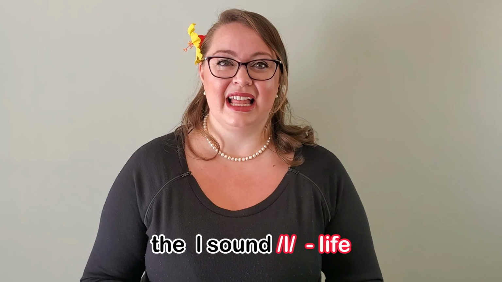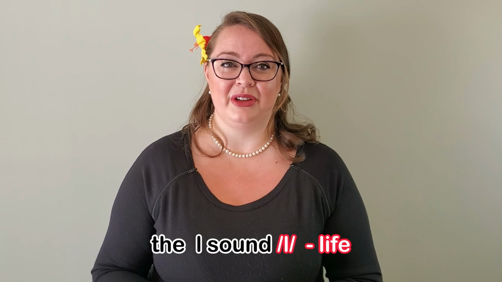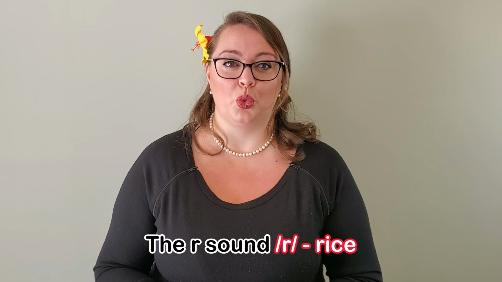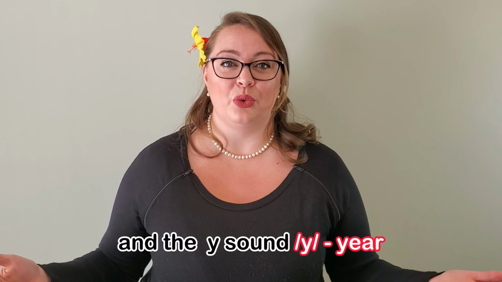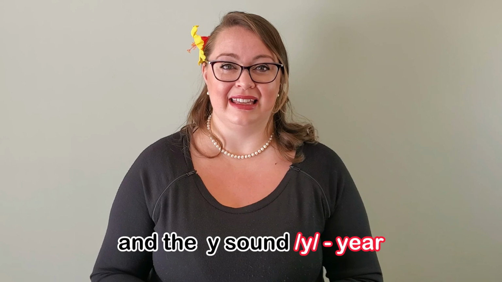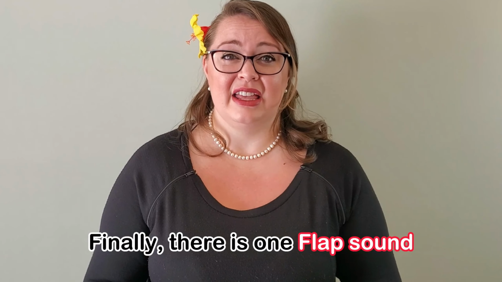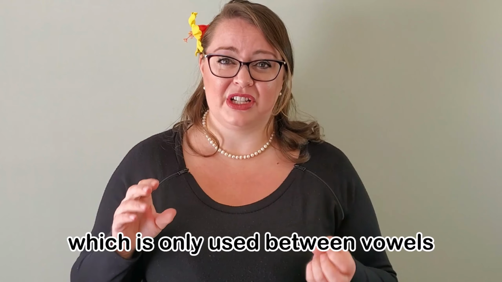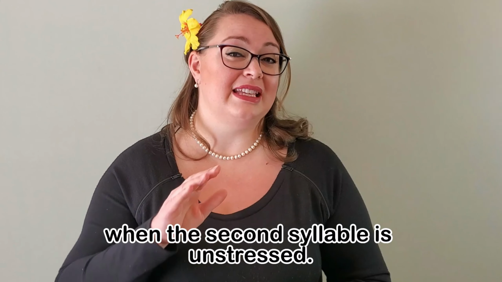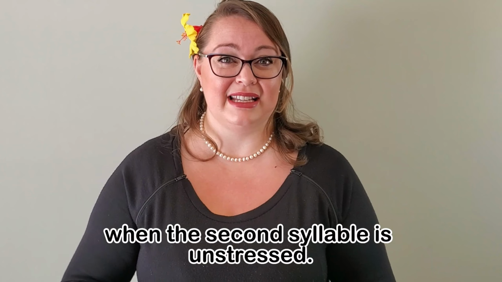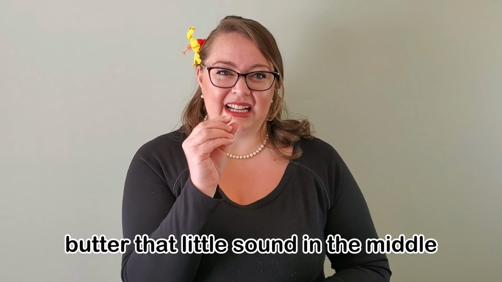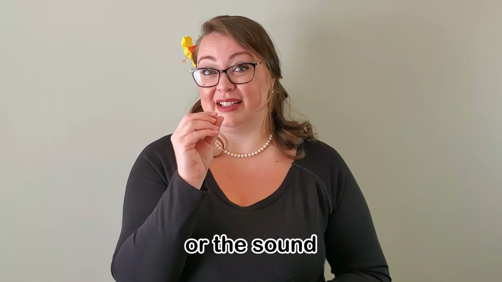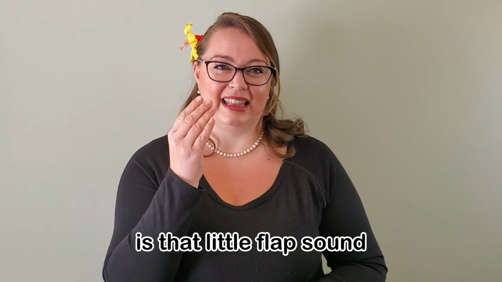The L sound, life. The R sound, rice. The W sound, west. And the Y sound, year. Finally, there is one flap sound, which is only used between vowels when the second syllable is unstressed. Butter, butter. That little t sound in the middle, or d sound, if that's what you hear, is that little flap sound.